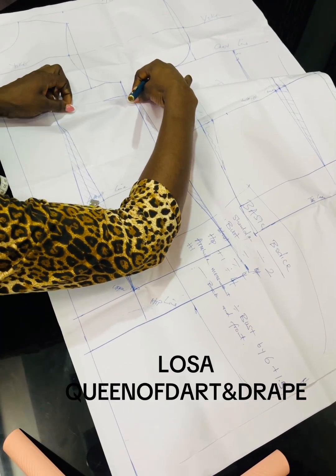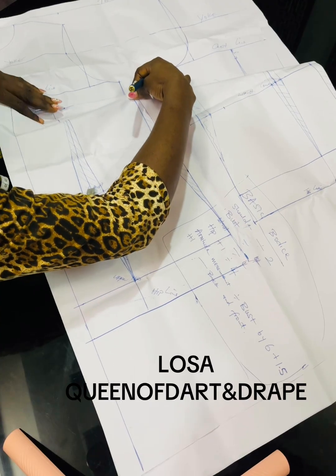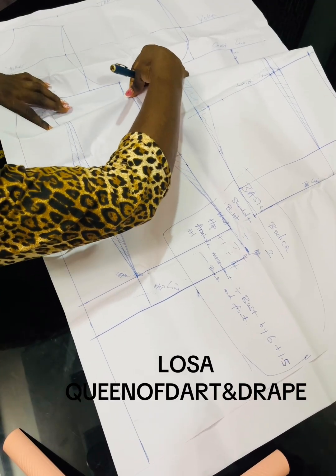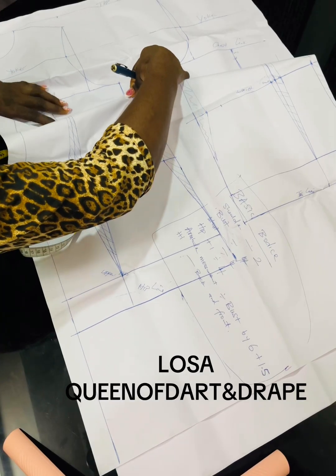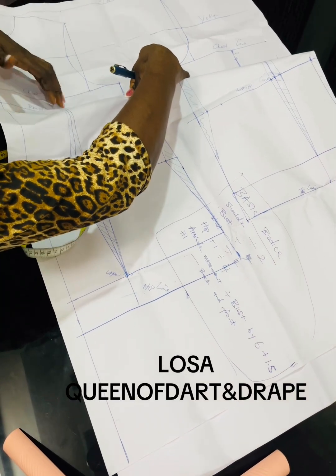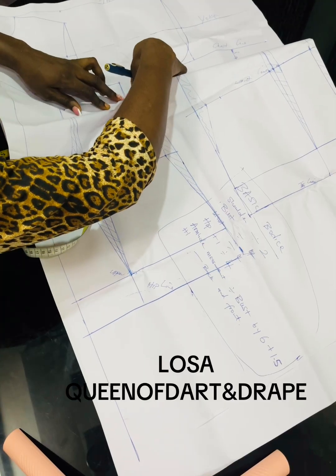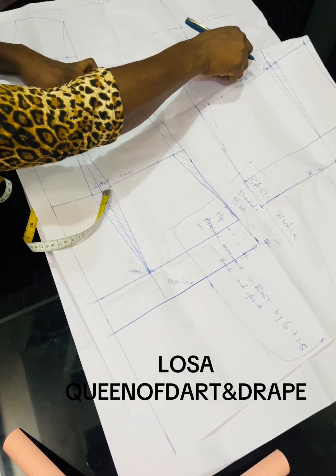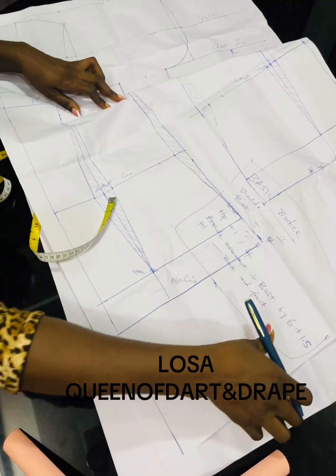Because I'll be using this pattern to show you so many things, I will not be cutting out this pattern. But by the time you follow what we are doing now, you will see that you have exactly what you wanted.